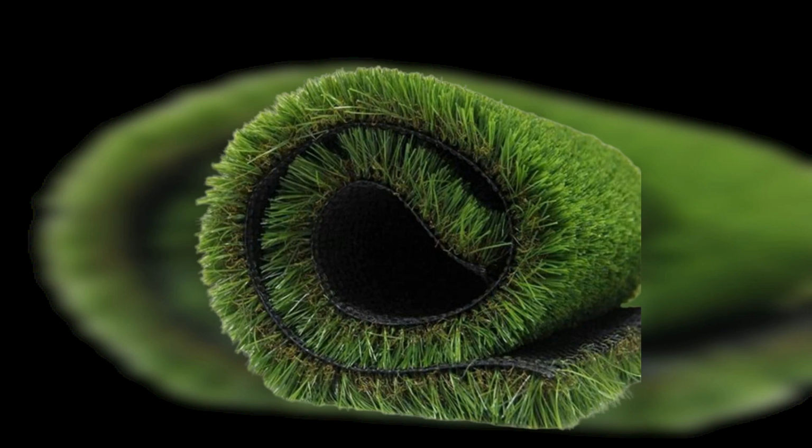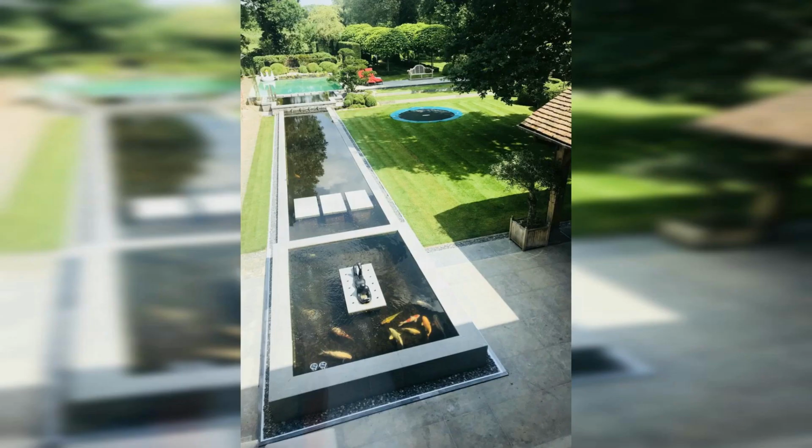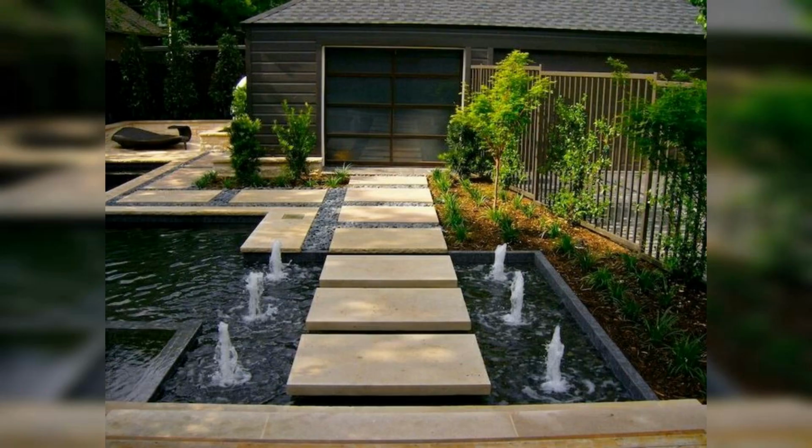What is contemporary gardening? A modern or contemporary garden is characterized by a sleek, streamlined and sophisticated style. Generally, a modern garden places more focus on the architecture and materials than on the plants and greenery.